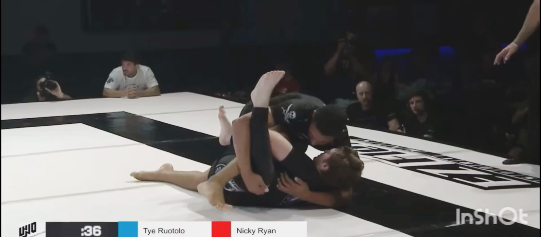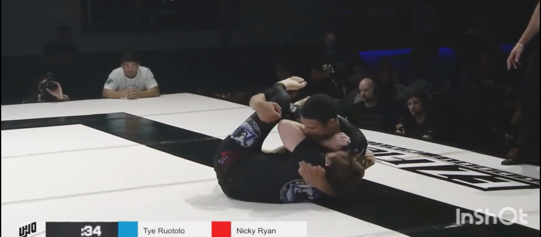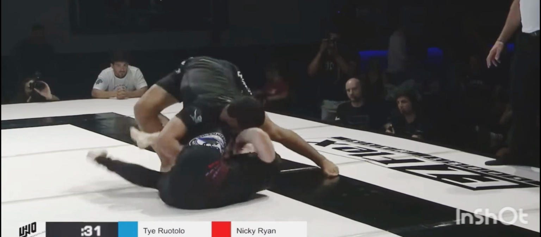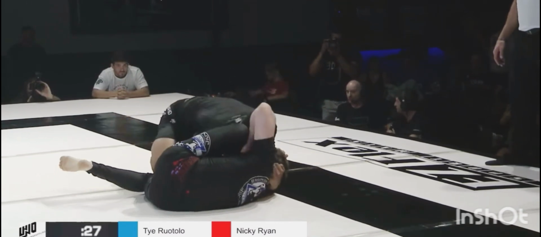Here, in a similar situation, Tye will use a scoop pass and a backstep. After Nicky recovers, he will use a shin staple instead of a leg pin to enter the knee guard pass.